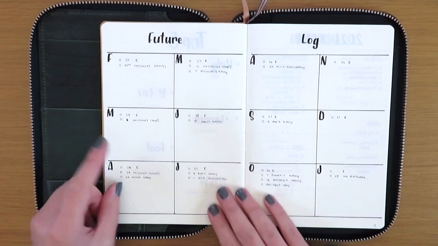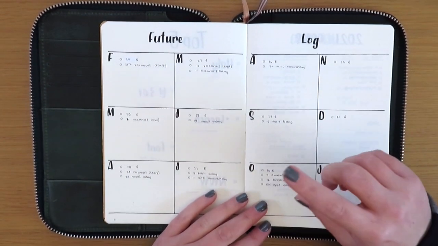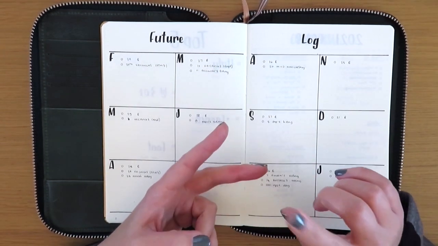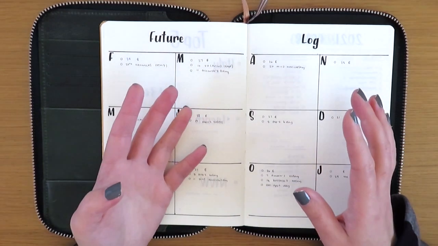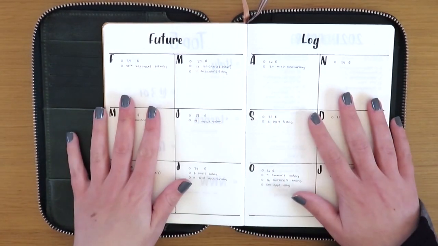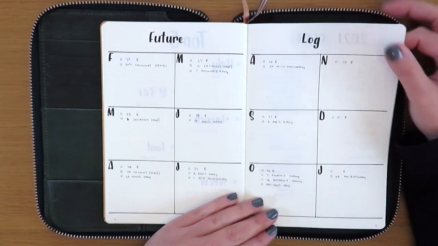I went ahead and I put in everything that I have so far for my future log. So the main things that go in here are vacations for work, paydays for work, and birthdays that I have off the top of my head. And so I will complete this as I go through, but this at least gives me a bit of a base to start off the year.